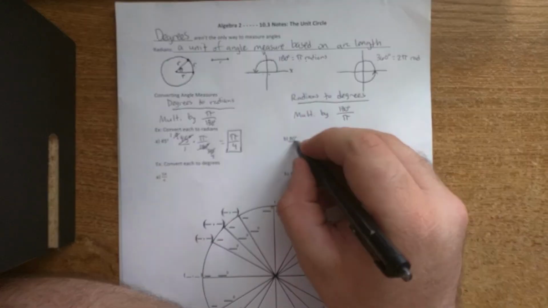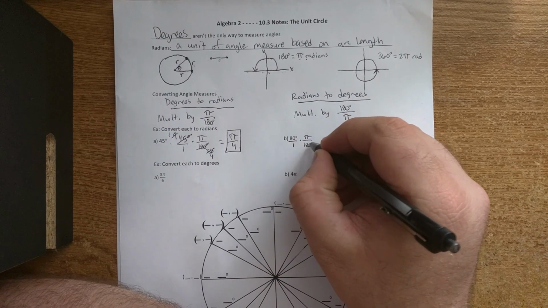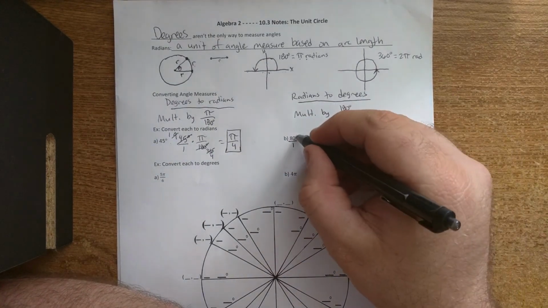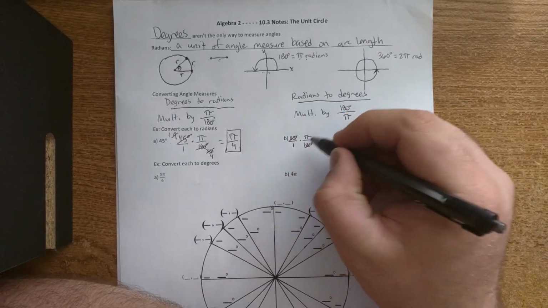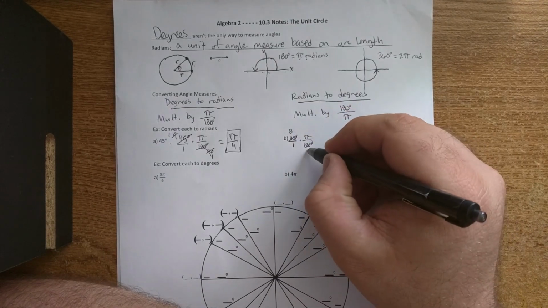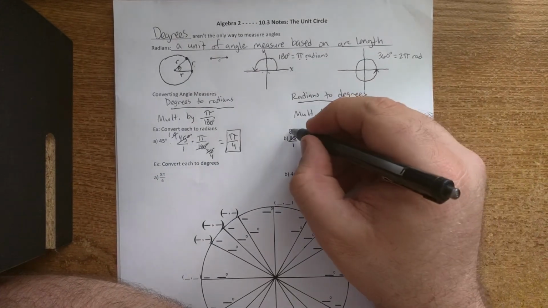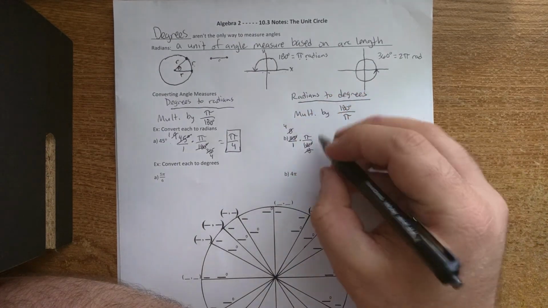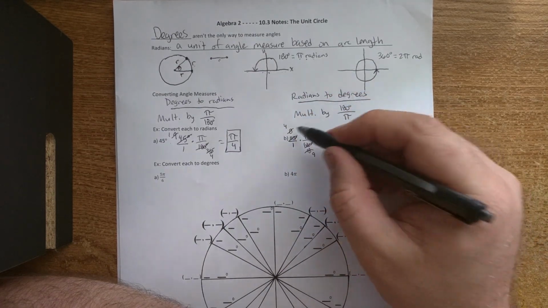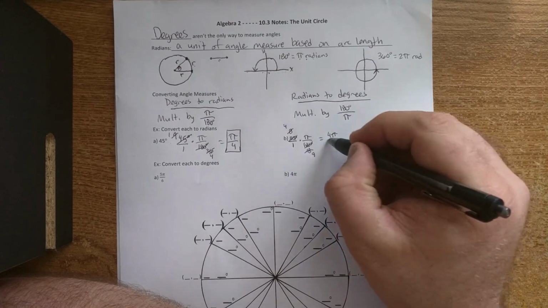So we have 80 degrees. You can put it over 1 and multiply by pi over 180 degrees. All right, the degree symbols cancel. 10 goes into both of these numbers, into here 8 times, and into here 18 times. And actually, you can go a little further. You can take a 2 out of both of these. 8 divided by 2 is 4. 18 divided by 2 is 9. So I have 4 pi on top. 1 times 9 is 9.